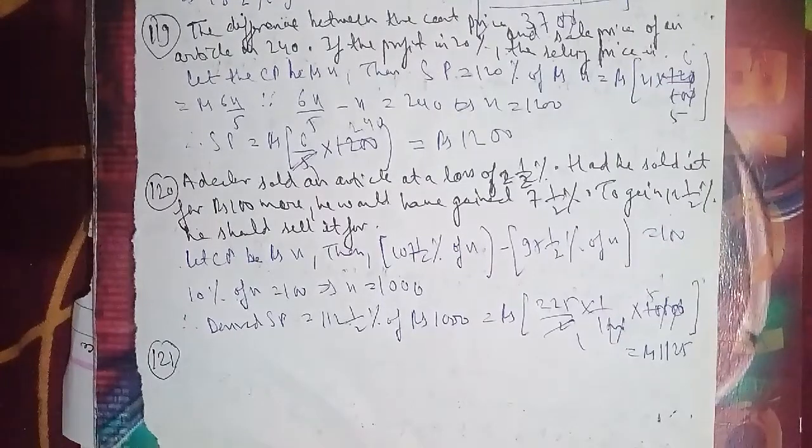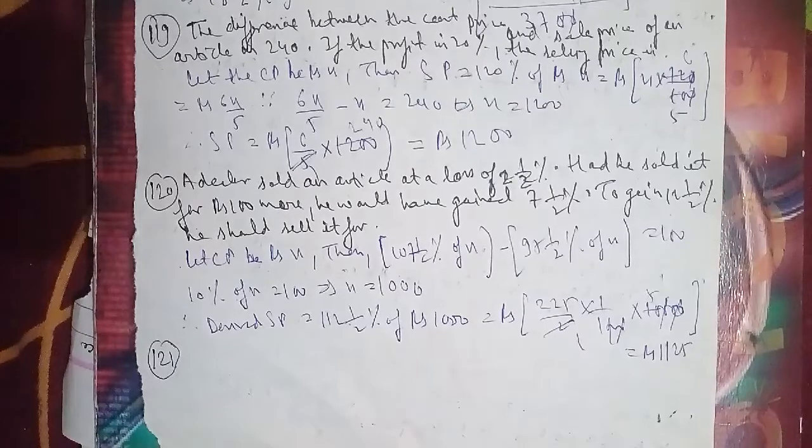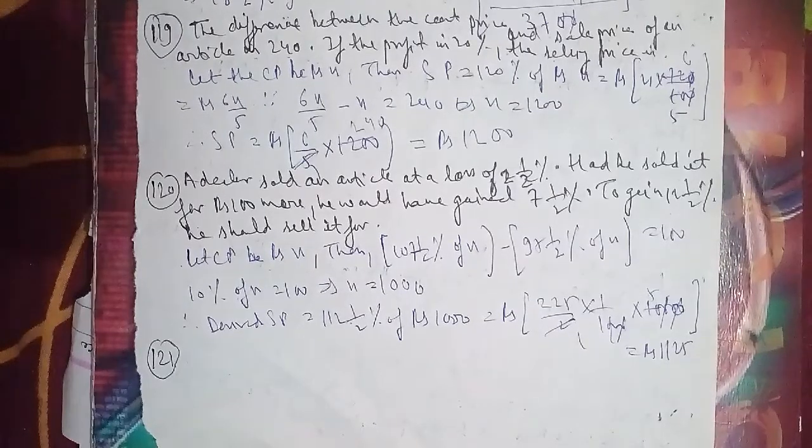The ratio of the two selling prices is, that has been asked in the CBI examination paper. The options we have are 51 ratio 52, 52 ratio 53, 51 ratio 53 and 52 ratio 55. So we go ahead for the same.